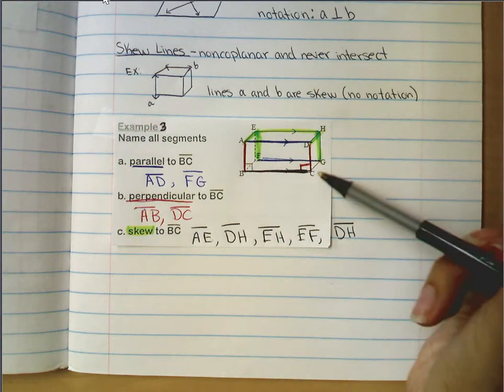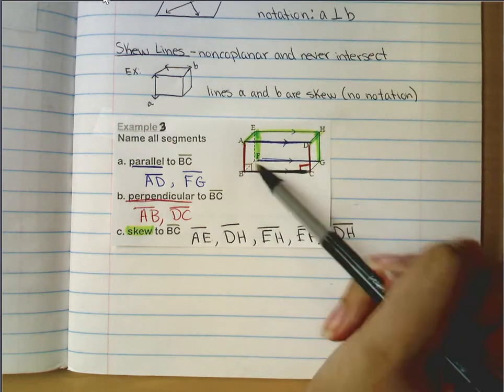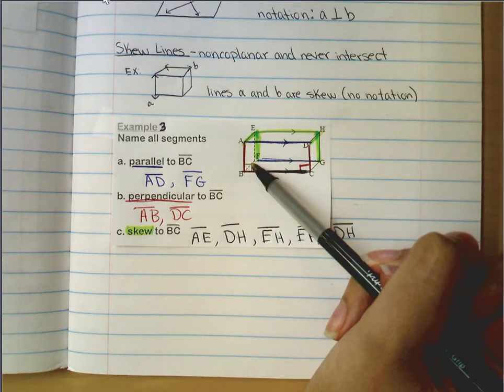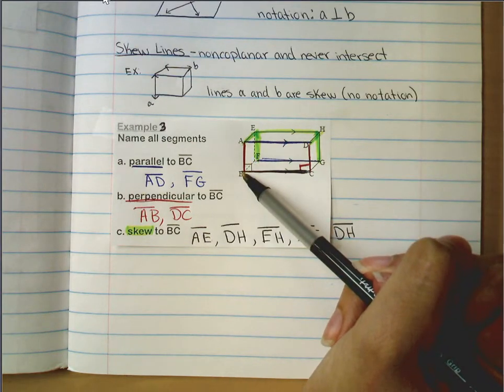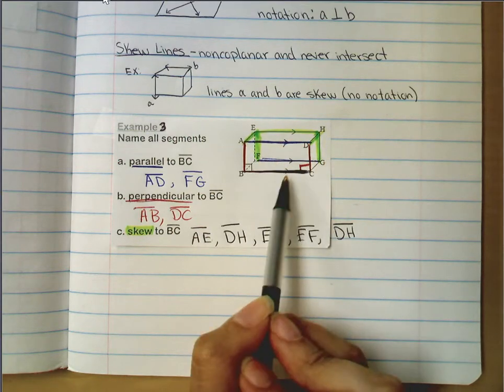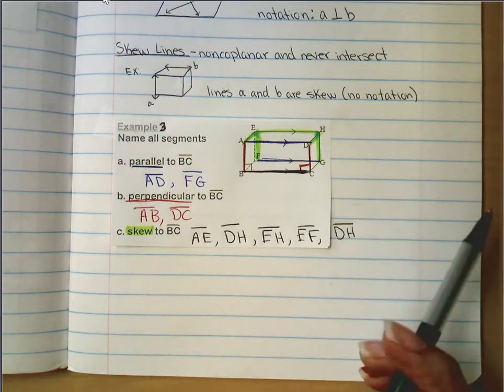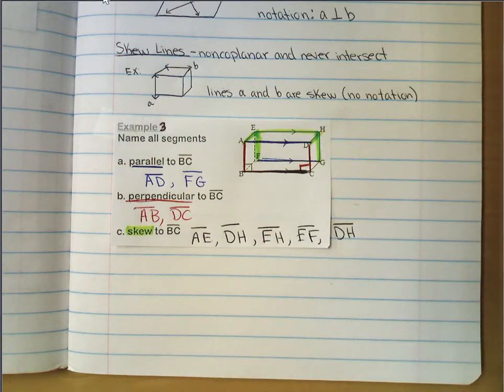And that's it. I cannot use this one because it intersects BC at point C. I cannot use this one because it intersects BC at point B. And I cannot use FG because it's parallel to BC and it's on the same plane. So you cannot use those. Remember, non-coplanar, never intersect. So you only have those 5 answers for that one.